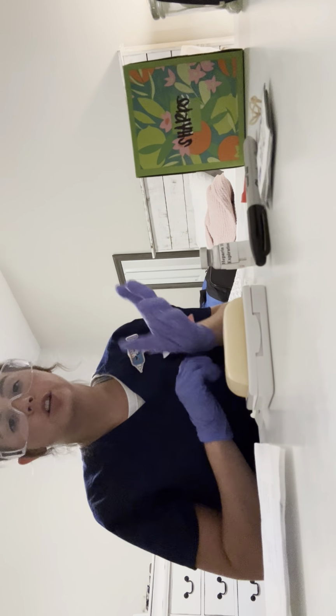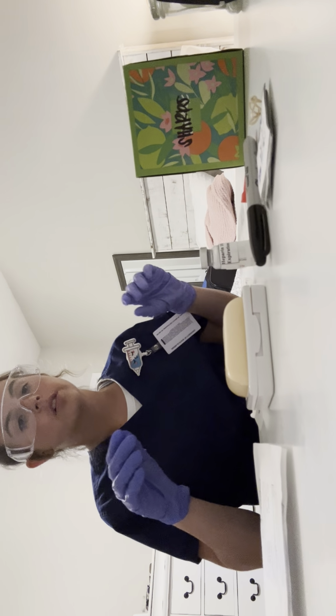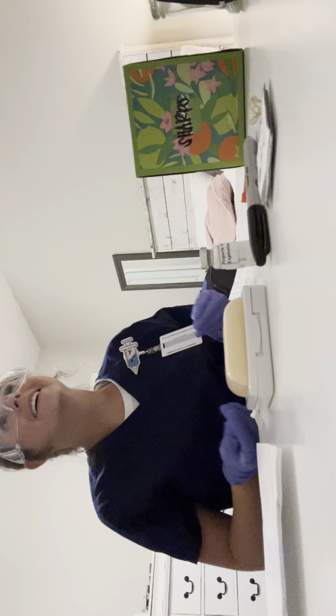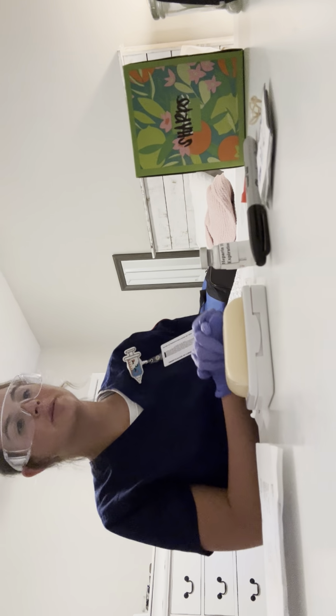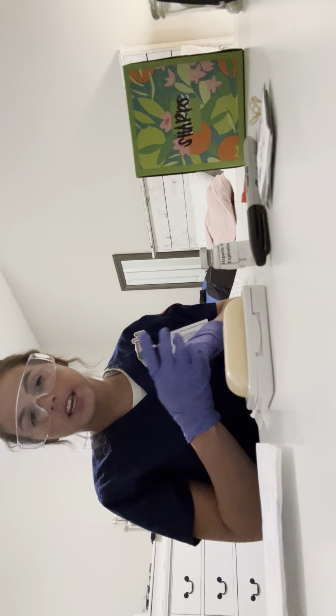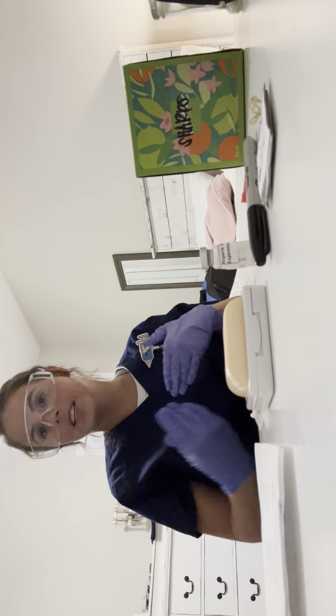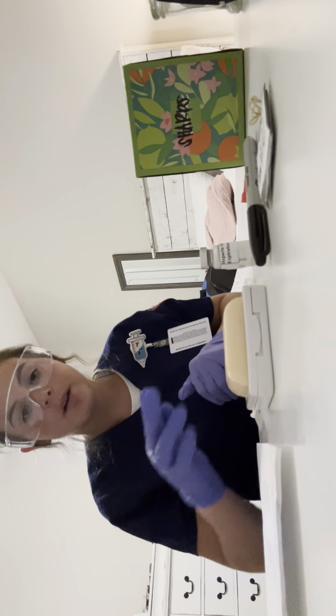So I'm going to lower the bed, raise the bed, lower the side rail, and position the patient into a comfortable position. I'm going to look around the skin for any swelling, bruising, edema, anything like that. I'm going to palpate.